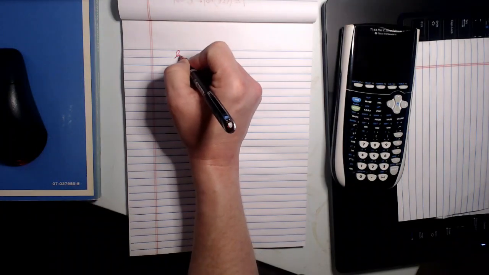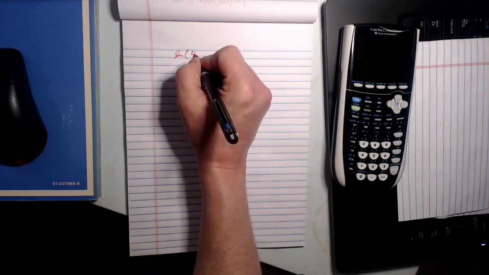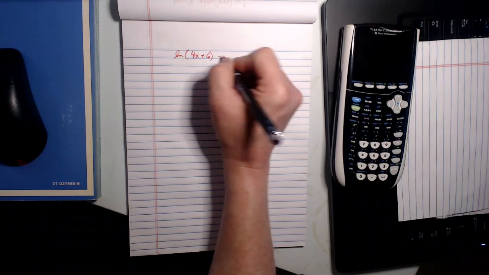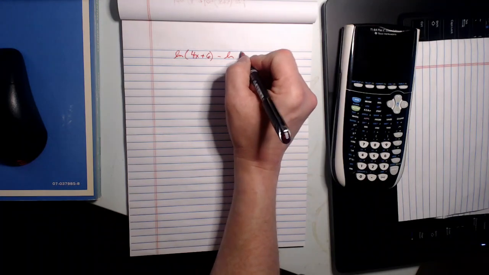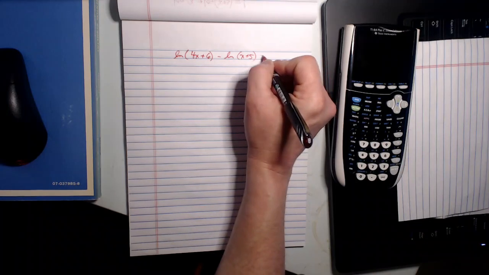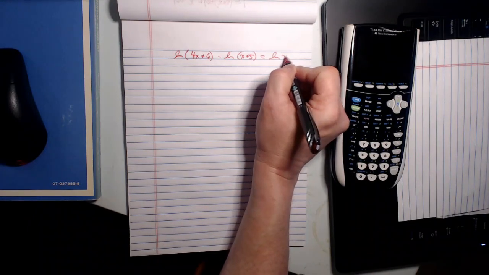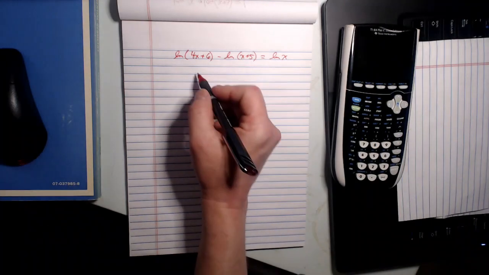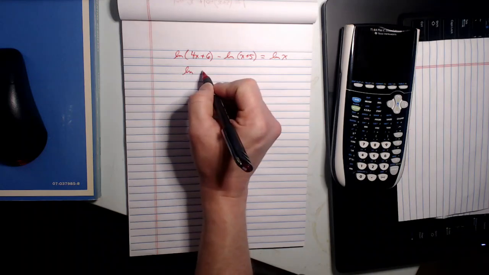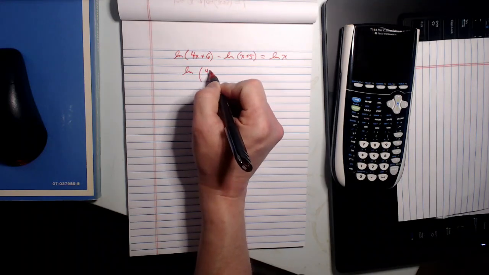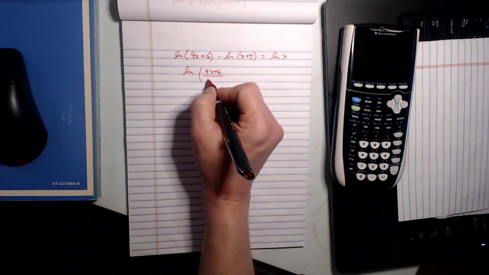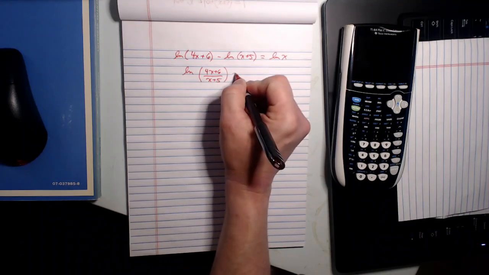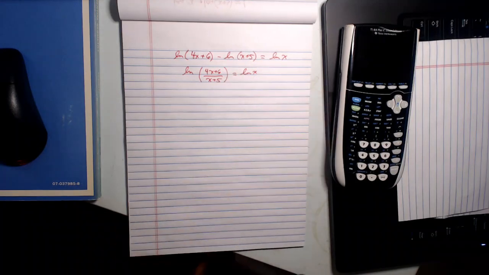All right, last example. Let's do the natural log of 4x plus 6 minus the natural log of x plus 5 is equal to the natural log of x. Here, I'm going to use my quotient property again. And so I'm going to write this as the natural log of 4x plus 6 divided by x plus 5, and that's equal to the natural log of x.